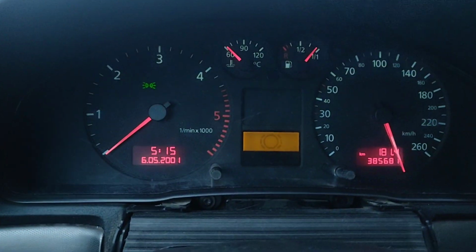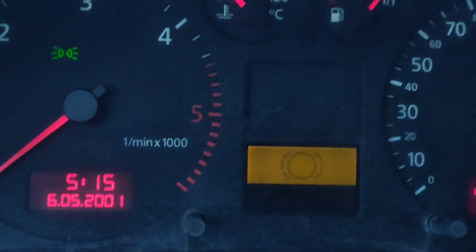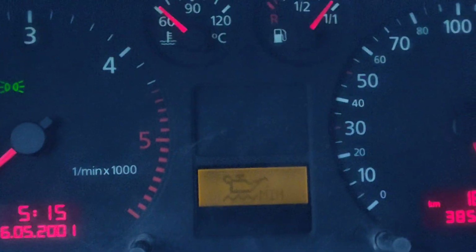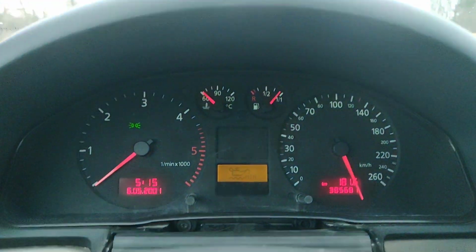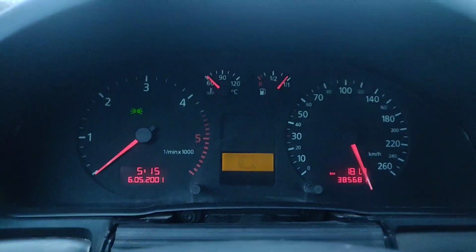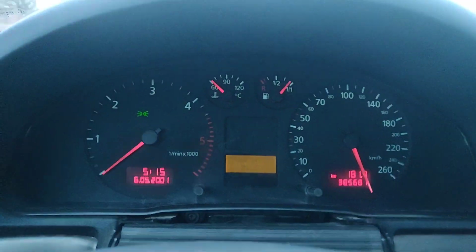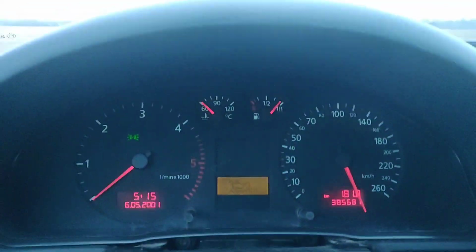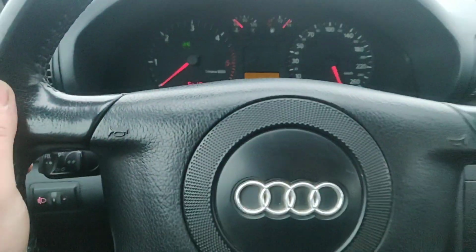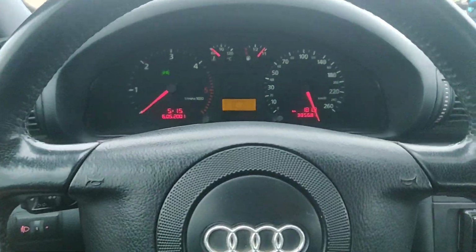Then we have some lights showing as well, like oil minimum and brake pads. So what we're going to do is replace the dashboard, but before that we have to make sure we do a correct reprogramming and component protection removal as well, because the IMO is inside the dash on this Audi A4. So let's do it.